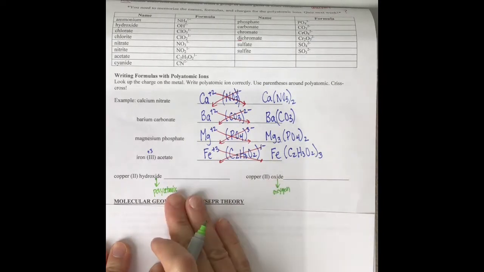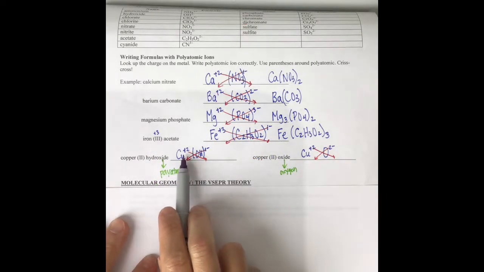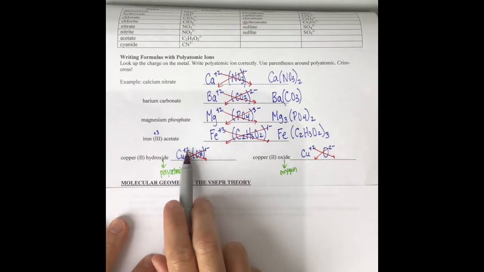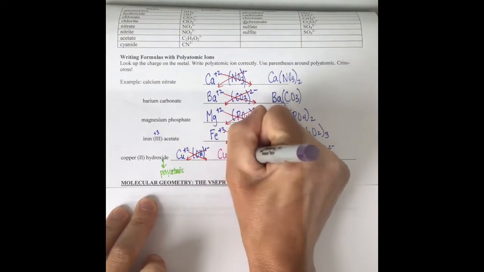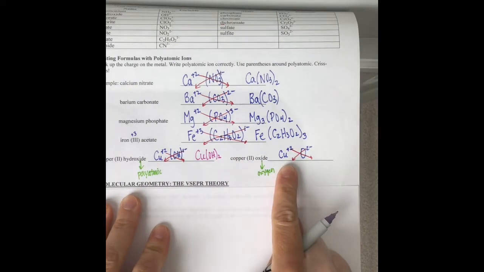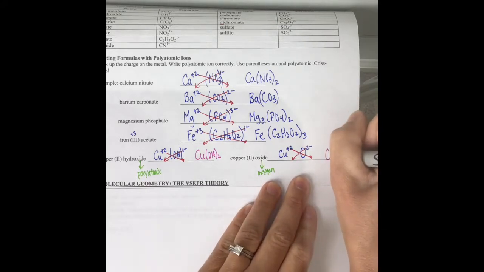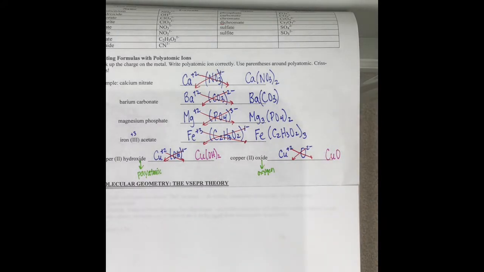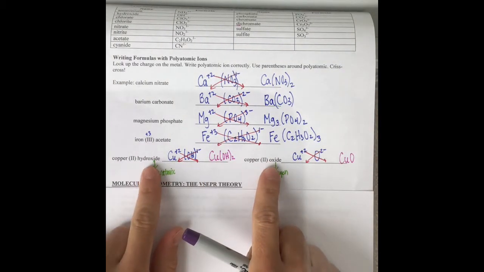So I'd like you to look at these 2 problems and see if you can correctly write the formulas for them. So in the first problem, I am crossing copper 2 with hydroxide. I switch the charges and end up with Cu(OH) with a 2 on the outside of the parentheses. And in this one, copper 2 oxide, I'm crossing copper with oxygen. And because they're both 2 charges, when I crisscross and reduce, I just end up with CuO. So in your homework, you will get the hang of this, but double check what it's asking before you start looking up charges and crisscrossing.